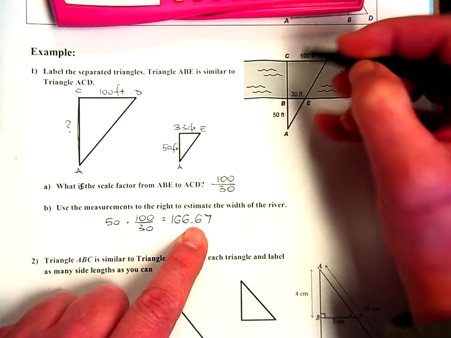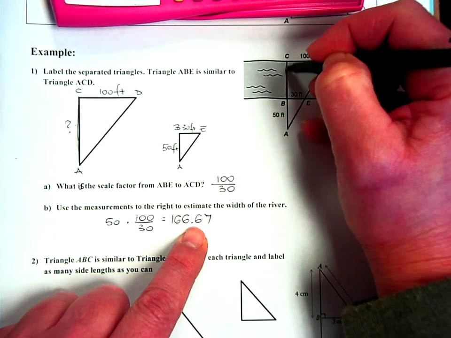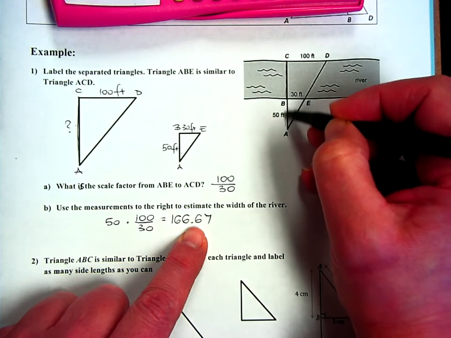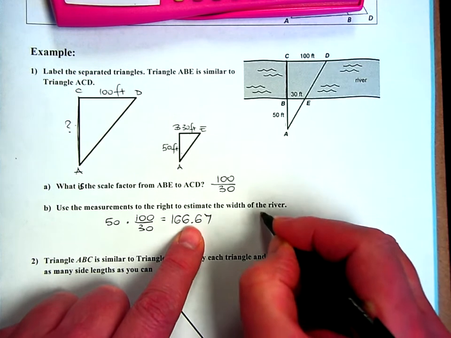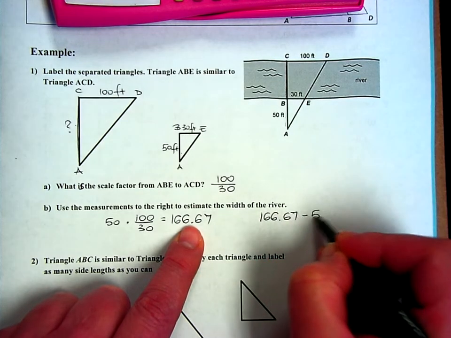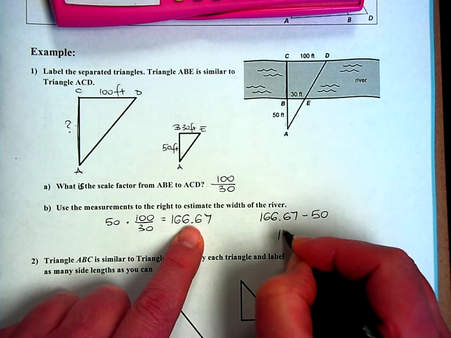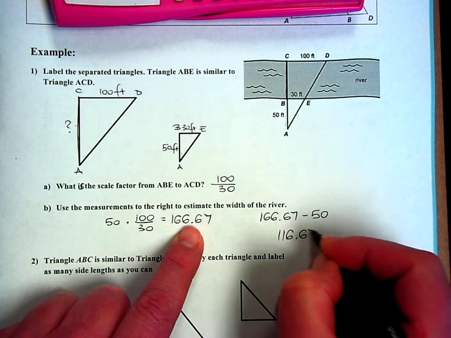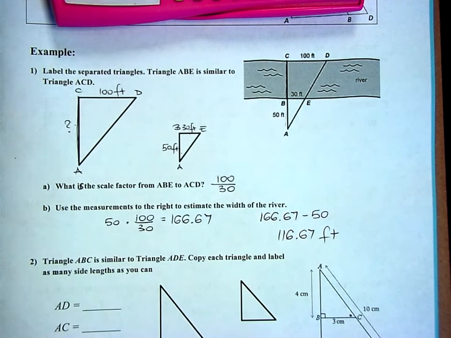But that is actually this whole distance. That's not what I want. I want only the width of the river. So I need to take this 50 feet off of that measurement. 166.67 minus 50 feet will give me 116.67 feet, the width of the river.